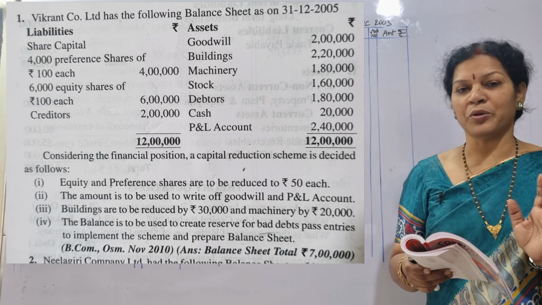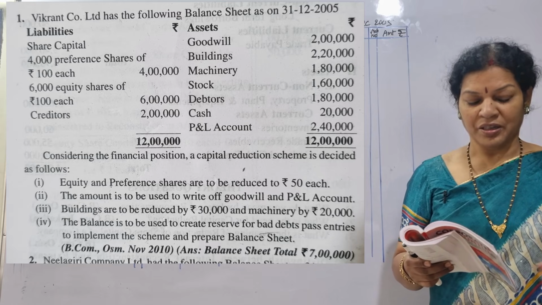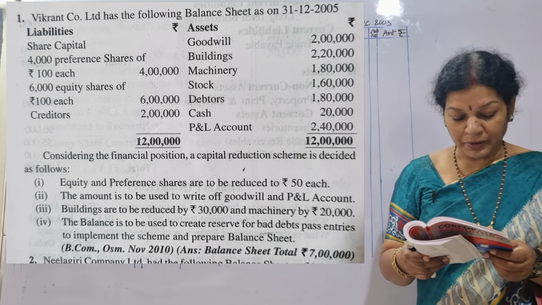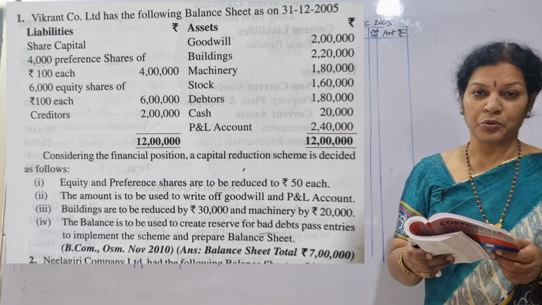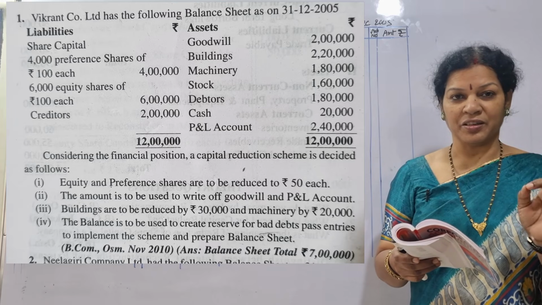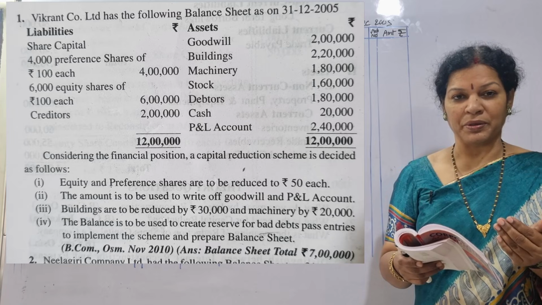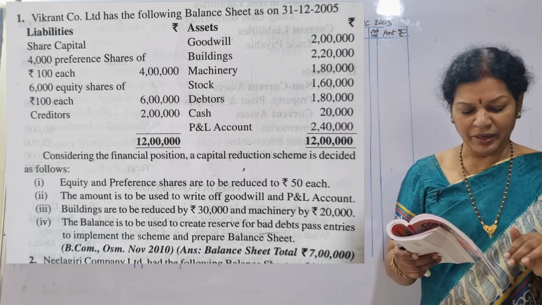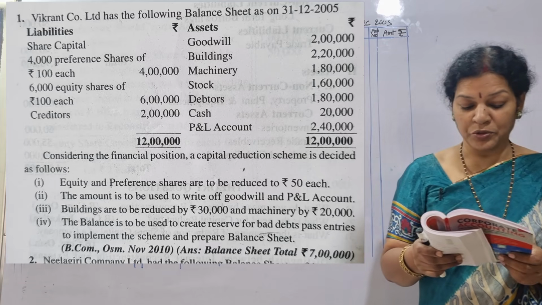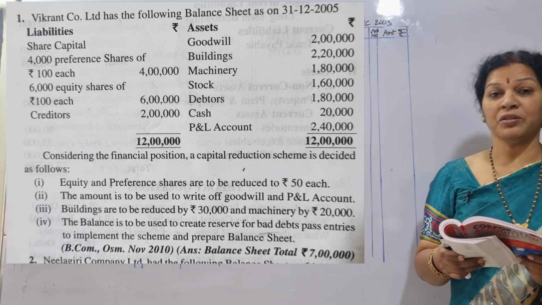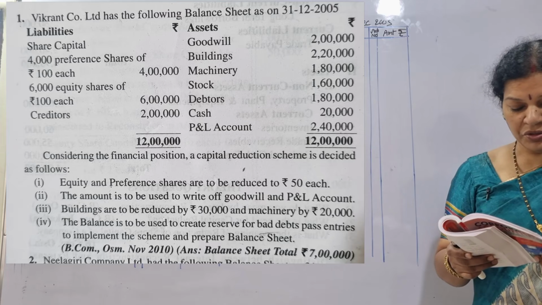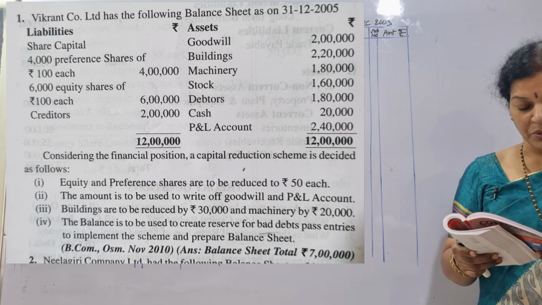Now coming to the adjustments. Based on the adjustments only we are going to work out the problem. The balance sheet is normal. Now what are the adjustments? Considering the financial position, a capital reduction scheme is decided as follows. So the company has decided, according to the position, that they wanted to reduce the capital. How do they want to reduce? We have 4 points. First point, equity and preference shares are to be reduced to 50 rupees each. Both they wanted to reduce to 50 rupees each. Then the amount is to be used to write off goodwill and P&L account.